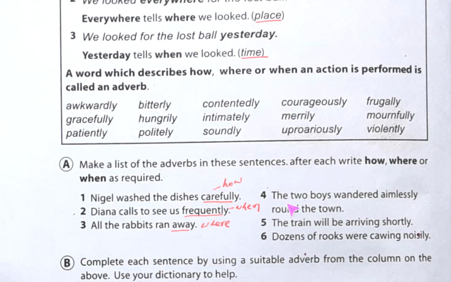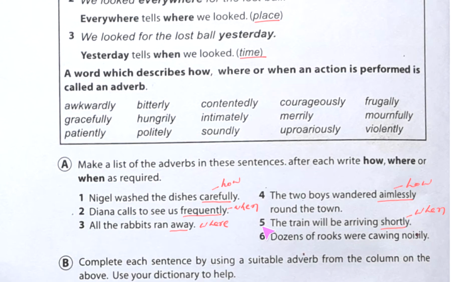Next one, number 4, the 2 boys wandered aimlessly around the town. Here aimlessly is the adverb. The 2 boys wandered how? Aimlessly. So here will be how. I think you are understanding it. Number 5, the train will be arriving shortly. The train will be arriving when? Shortly. So this is an adverb, and we have got the adverb after questioning by the word when. So these are the answers of this question.